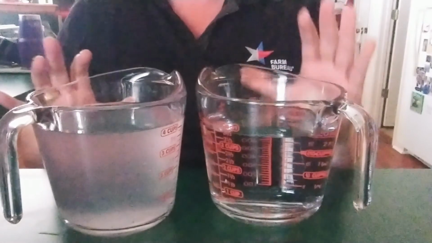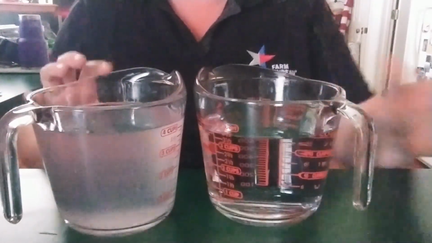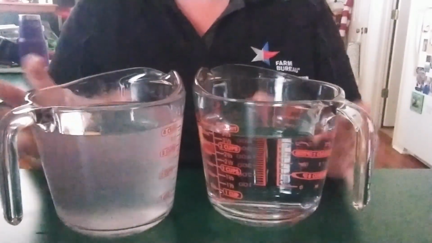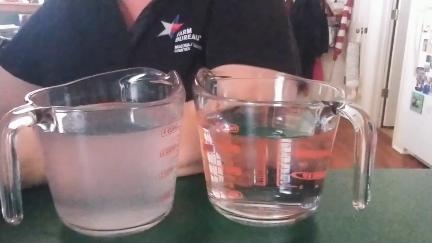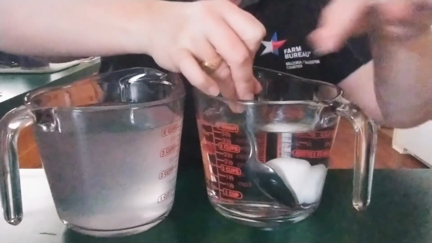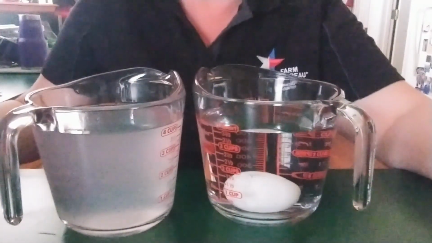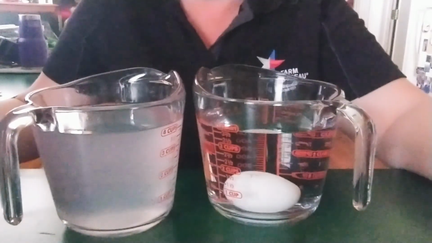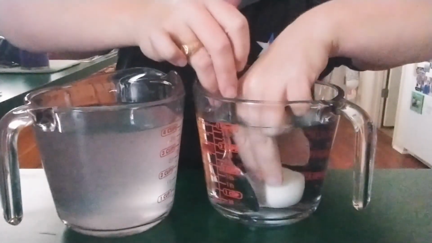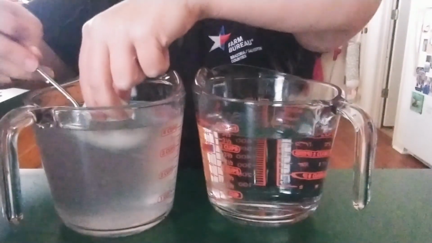So we're gonna go ahead and float egg A in both of them and see what our observations are, and then we'll float egg B in both of them and see what we think. So first we're gonna start with egg A. I'm gonna place egg A very gently into the clear water. And as you can see, it basically just sank to the bottom. All right, so let's go ahead and put it in the salt water.